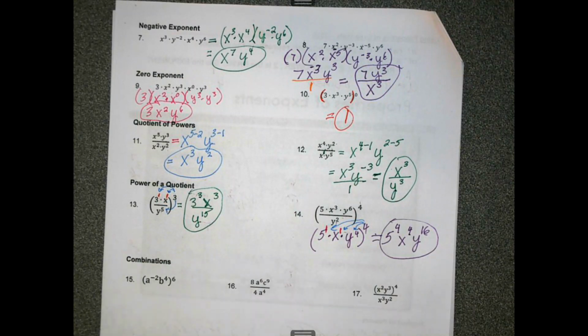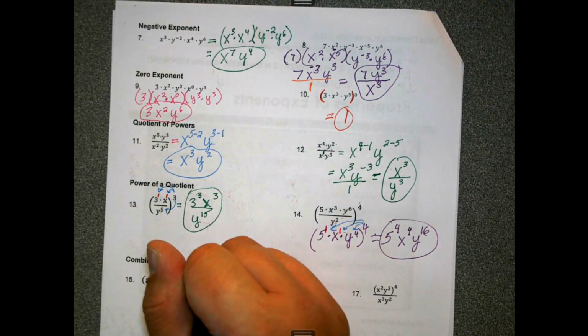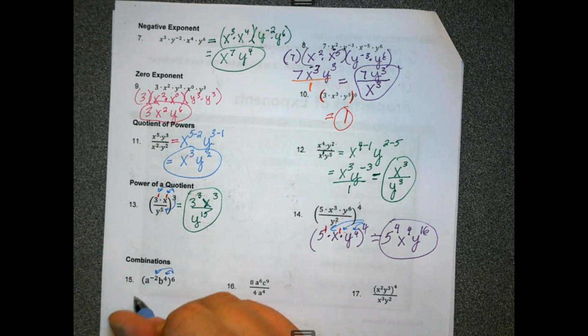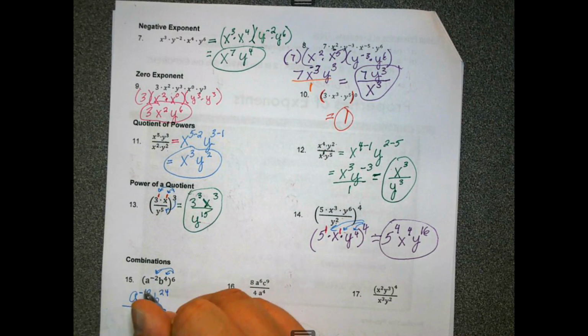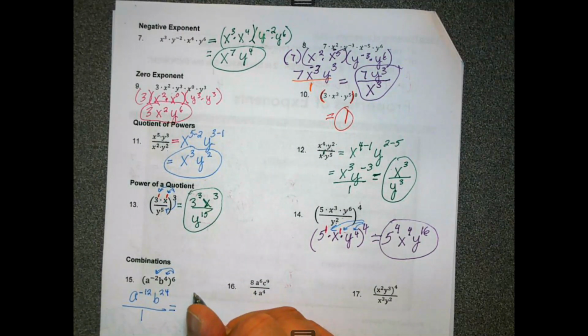15, distribute the exponent, 6. I get a to the negative 12, b to the 24. Have a negative exponent to worry about, so I'm going to put it over 1. B to the 24 stays. A to the negative, well, actually change it to positive because I'm putting it in the denominator.